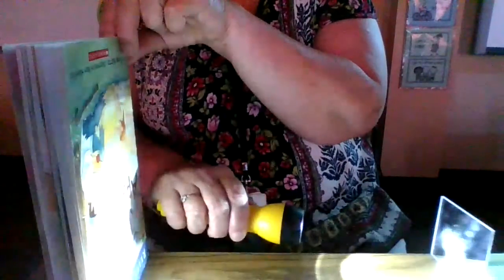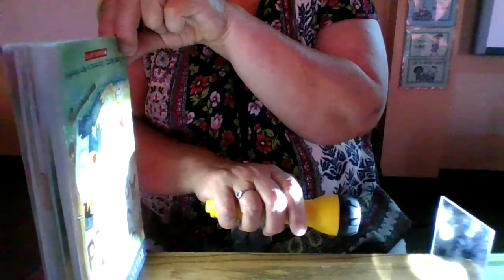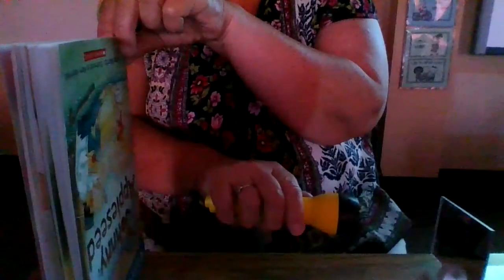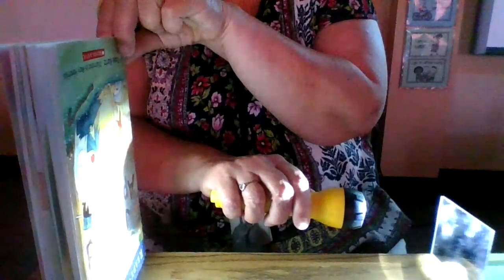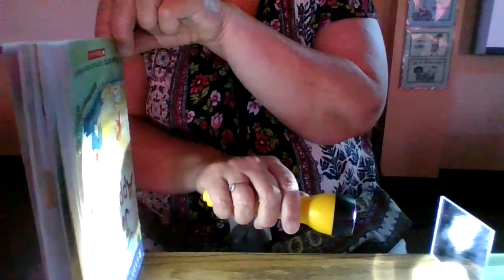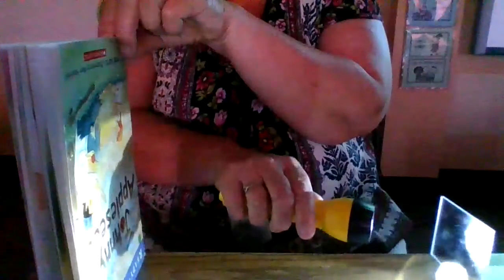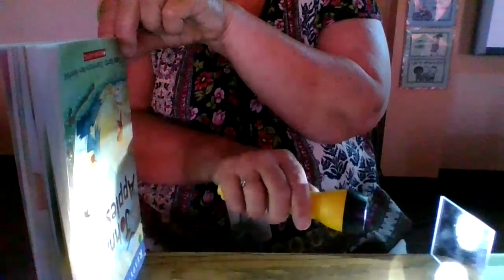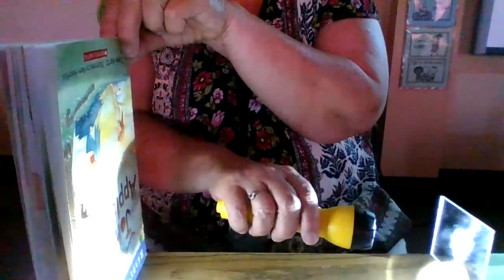And I'm going to turn on my light. Oh, can you see the light? When I turn it back on, can you see the light on my book? Yeah, I have. And if I move the light, I can move how it shines on the book.